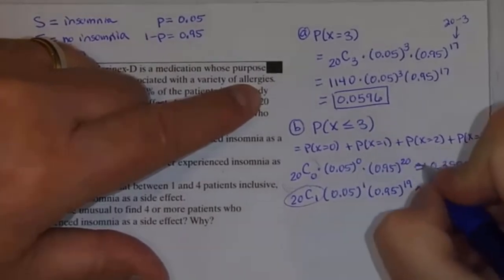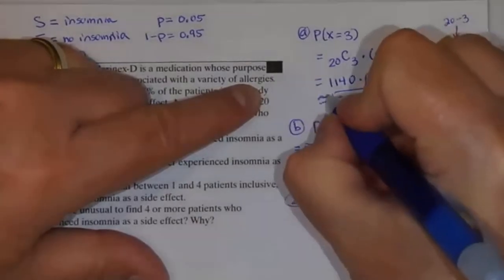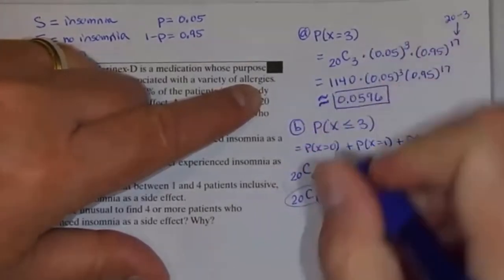Now I really should say approximately equals right here instead of equals because we did round, and actually the same is true here. I should have said approximately equal.